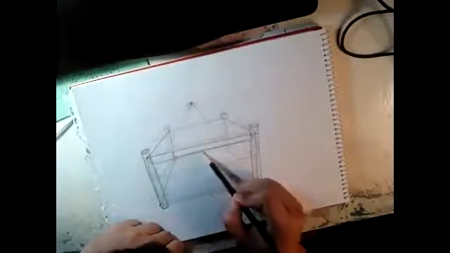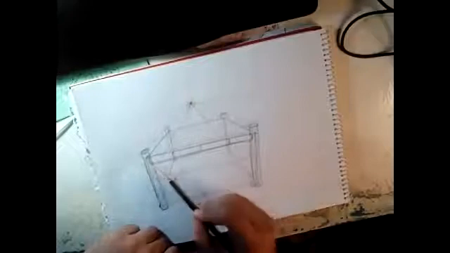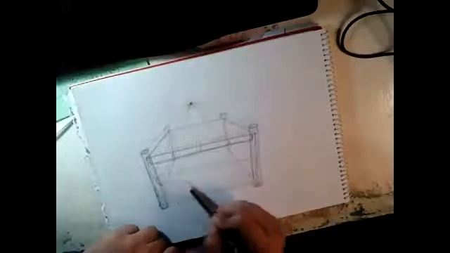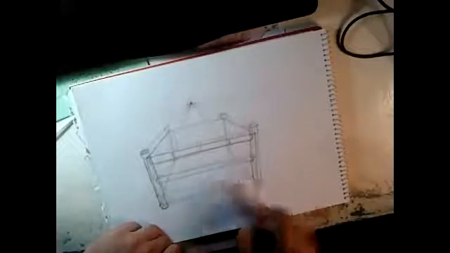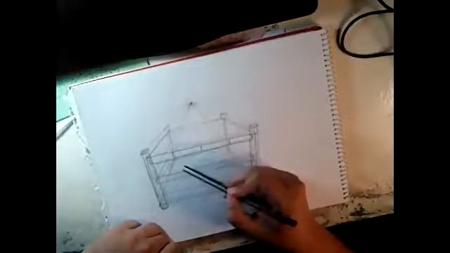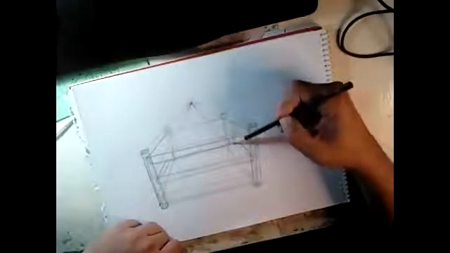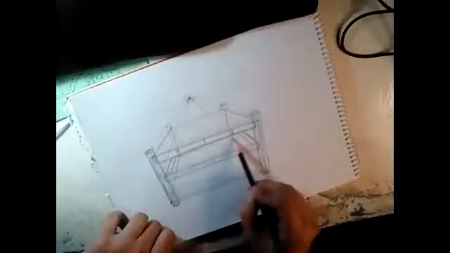I'm applying pressure on my pencil. Now this is for the second layer. Put some details.